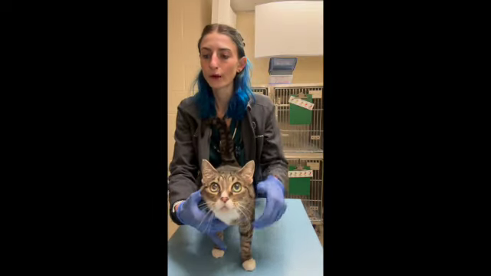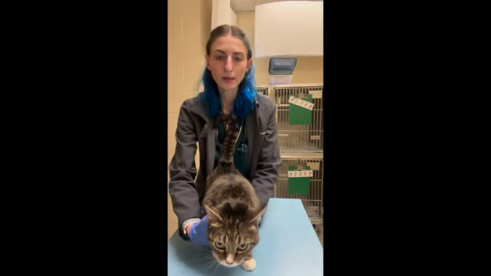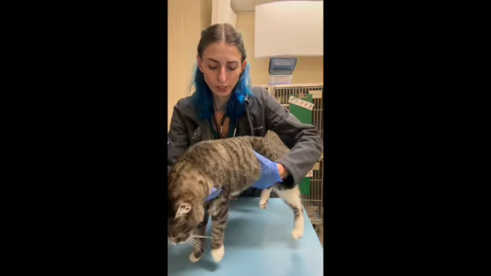And then for a saphenous blood draw for felines, we typically go for the medial saphenous. And so we're going to put our patient in lateral recumbency.